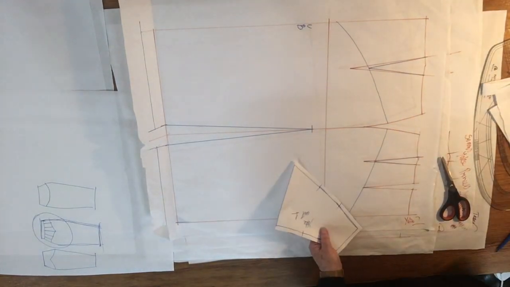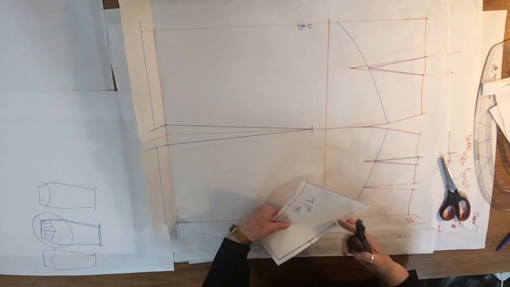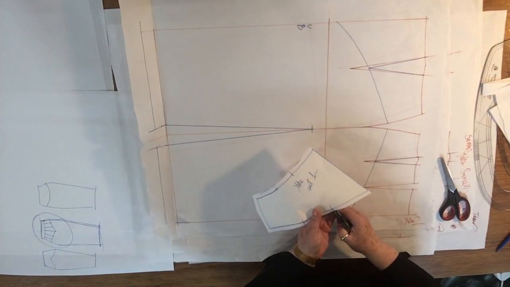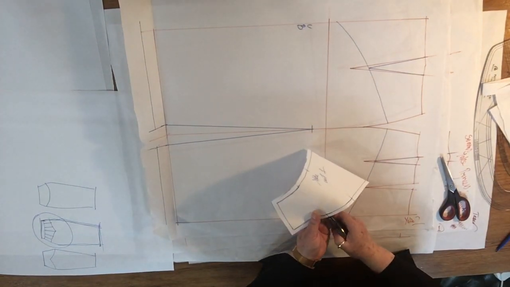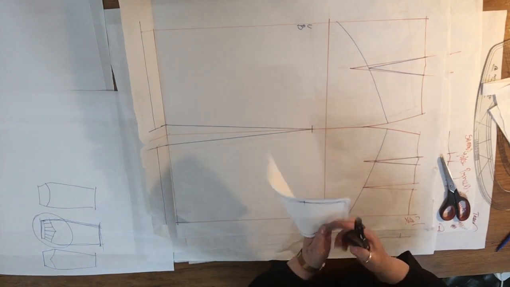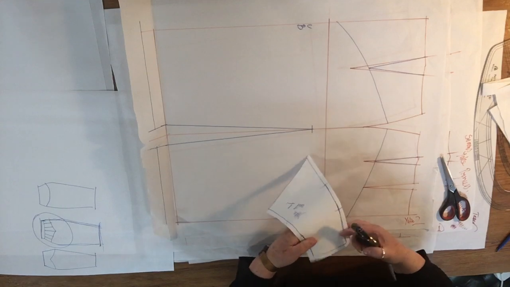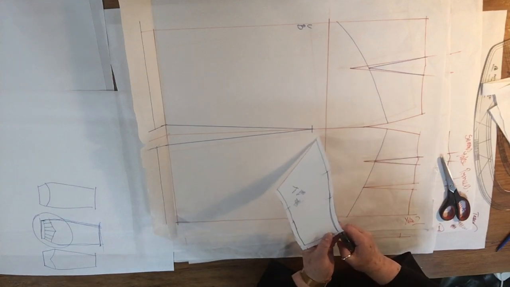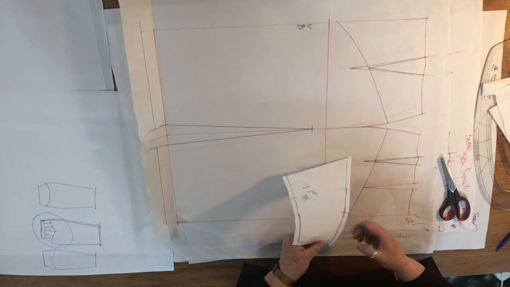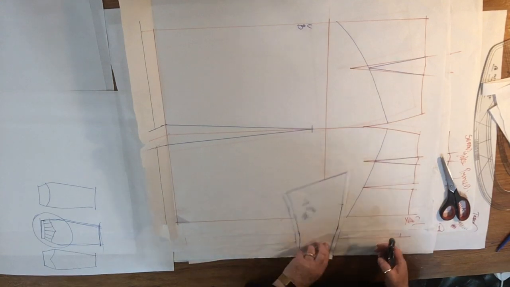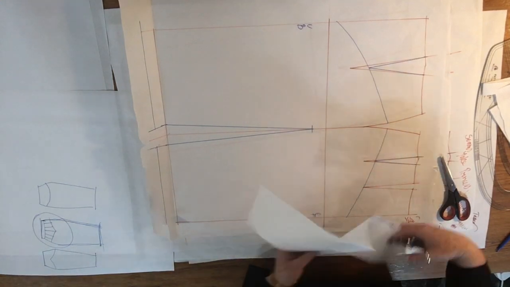I am going to use the end of the dart positions as my notches that will take me through to the skirt. On all your usual notches, seam allowances. On this, it'll be handy to have the centre notches.